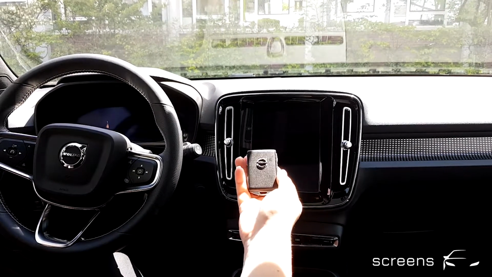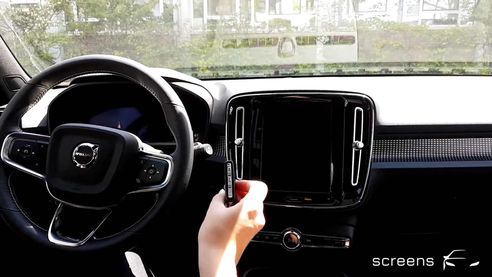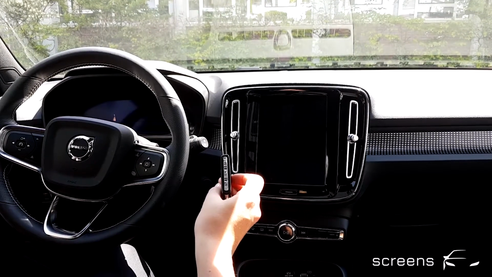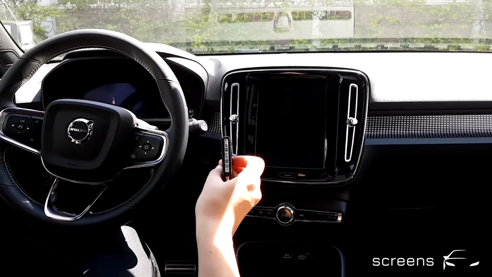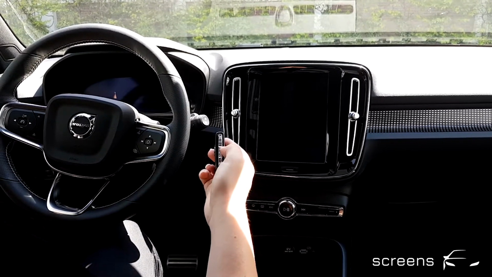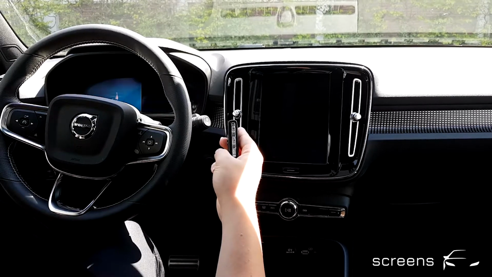We're going to turn the key sideways and then use the first button to lock the car, the button in the middle to open the car, and the third button, an icon of the trunk, where I can let the light flash a couple of times. So let's open the vehicle first.